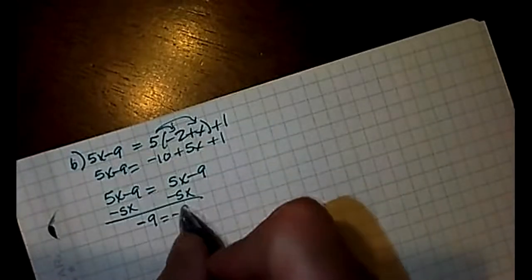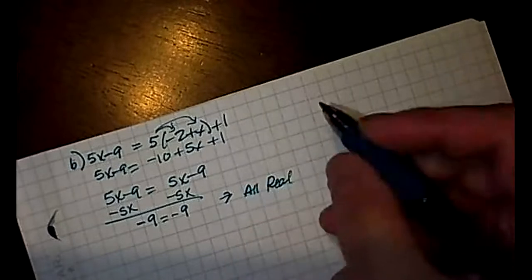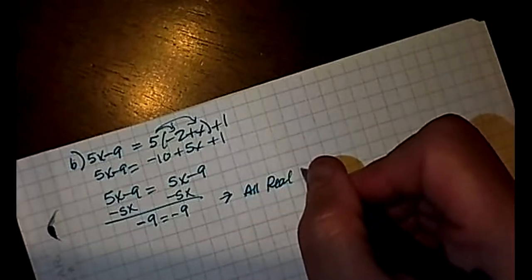You can probably see what's going to happen here. If I subtract 5x, then I'm left with -9 equals -9. Now this is different from the last one, because in the last one they weren't the same numbers, -5 and -3. So this is -9 equals -9. Well, this means this is all real numbers. That means all real numbers are solutions.